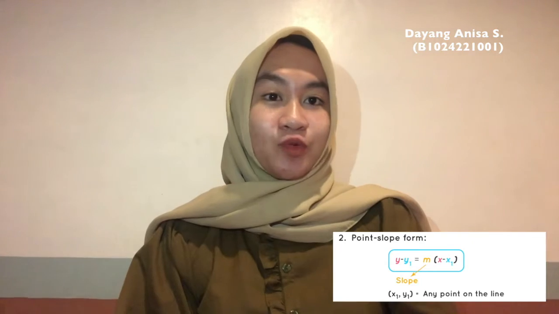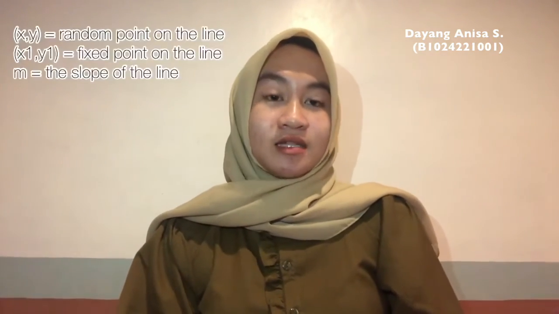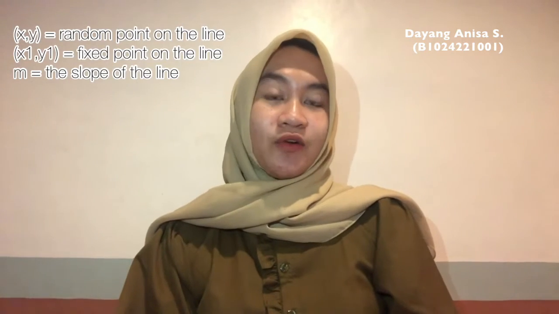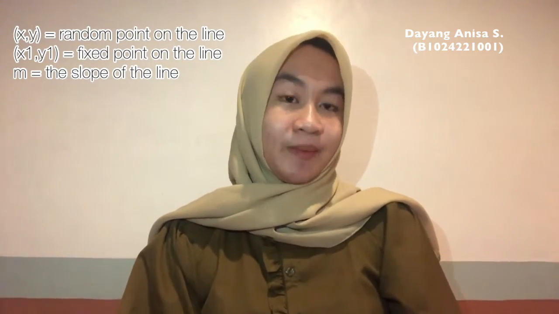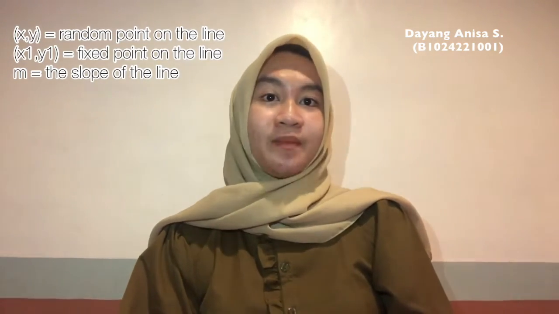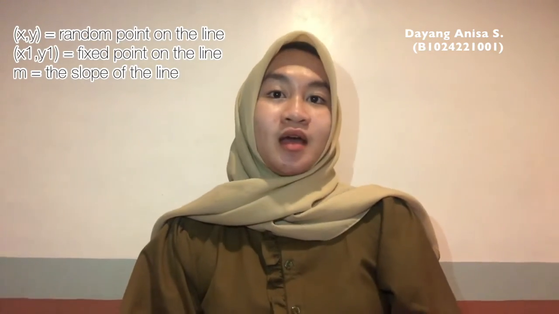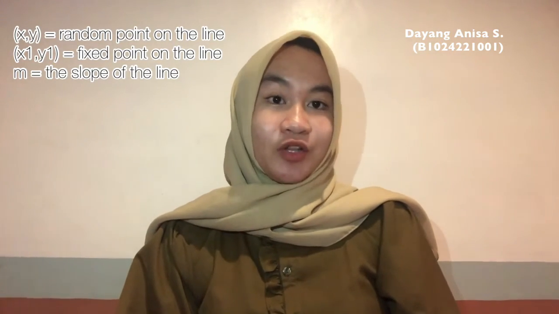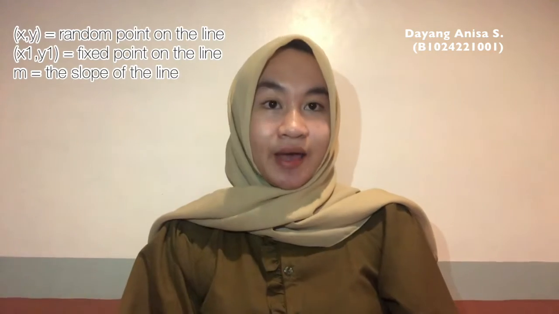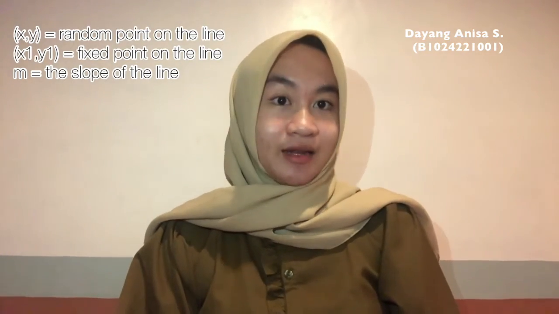The second one is point slope formulas. The pattern is y minus y1 equals m in the bracket x minus x1, where x and y is a random point on the line, which should be kept as variables while applying the formulas. x1 and y1 is a fixed point on the line, and m is the slope of the line.